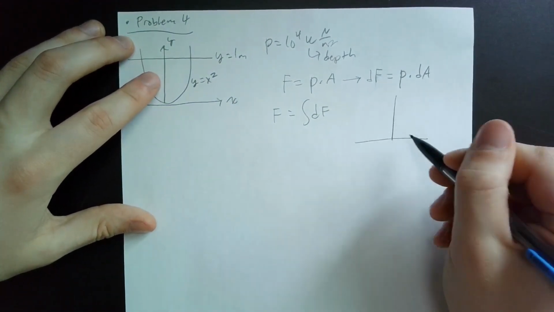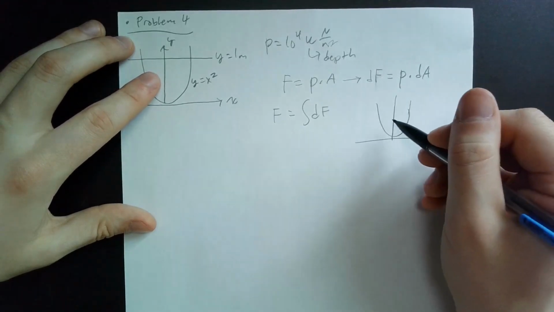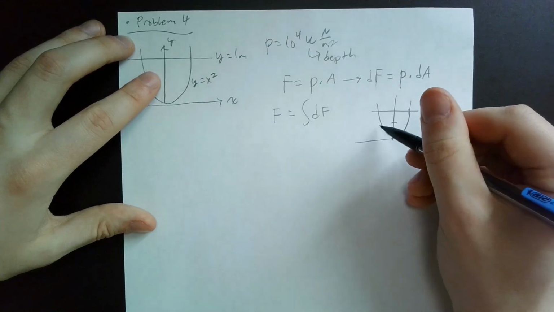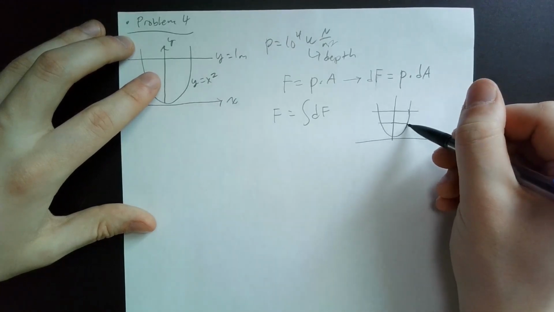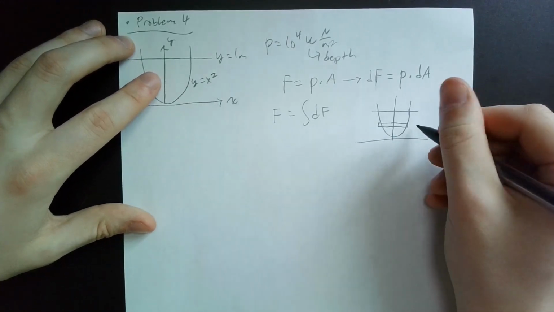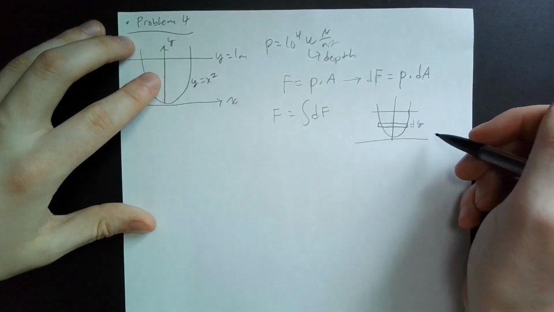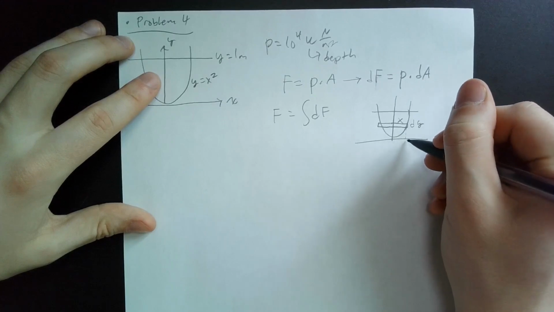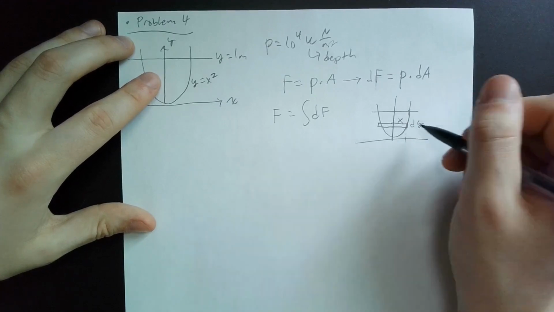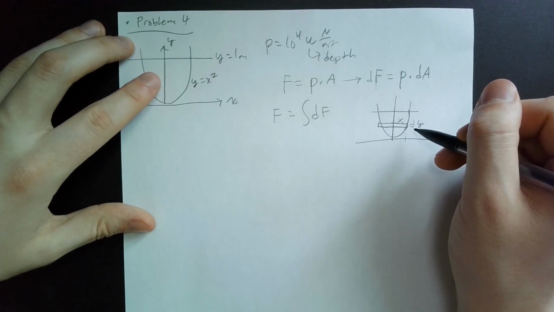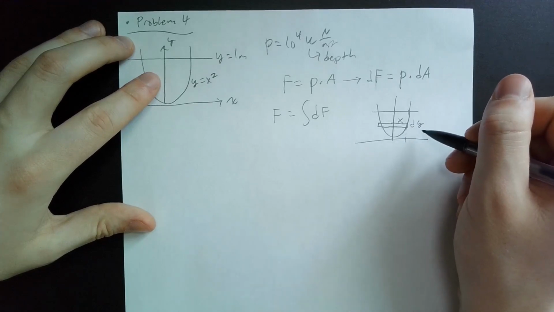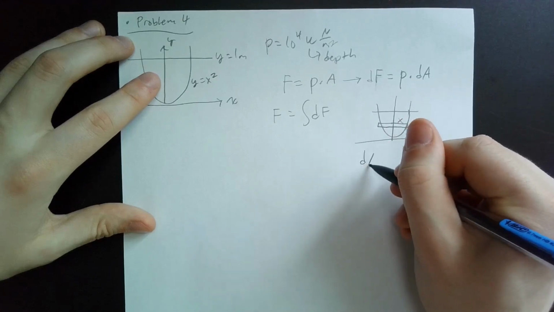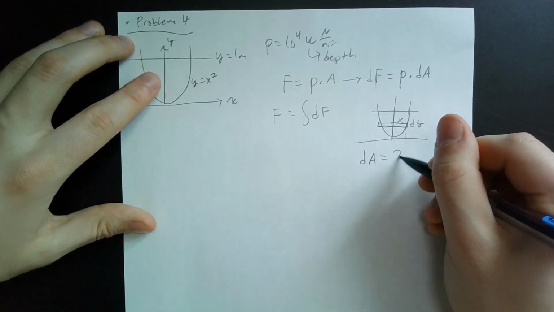So if I draw the diagram back over here, if we look at a particular y value, let's look at here, I can draw out a rectangle where the pressure is approximately constant along this whole rectangle, and is truer and truer as I get smaller and smaller. And you can see that half the length of this rectangle is x, and the height is this little change in y, dy. So that means our little area is going to be 2x dy.